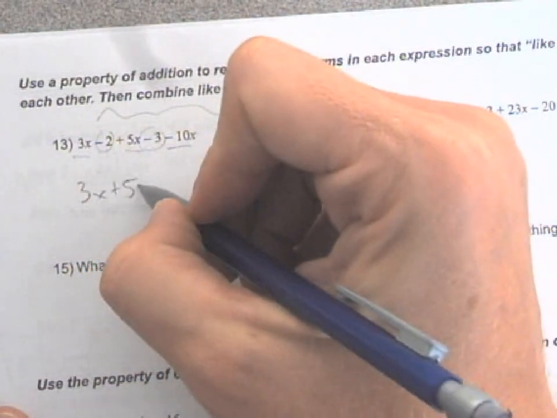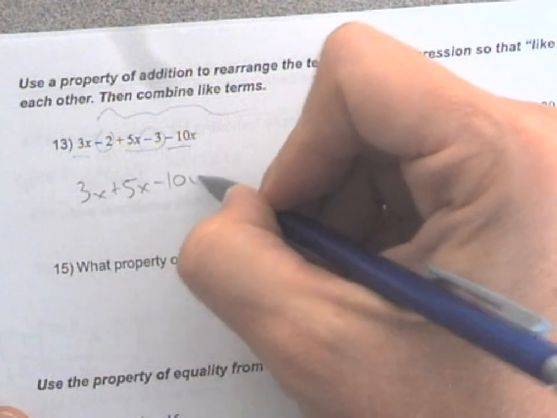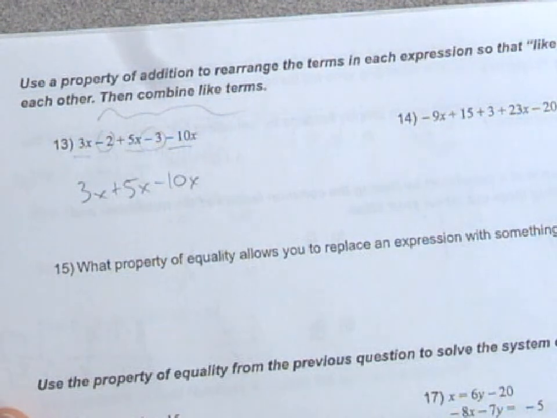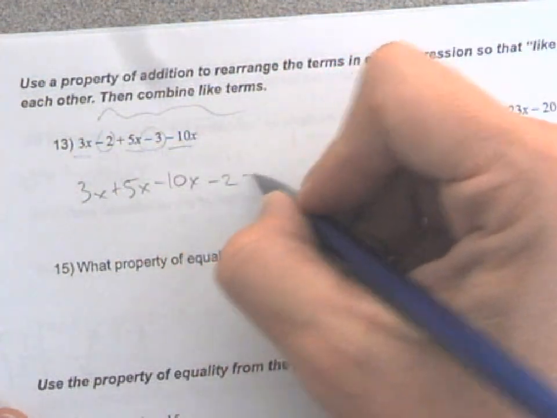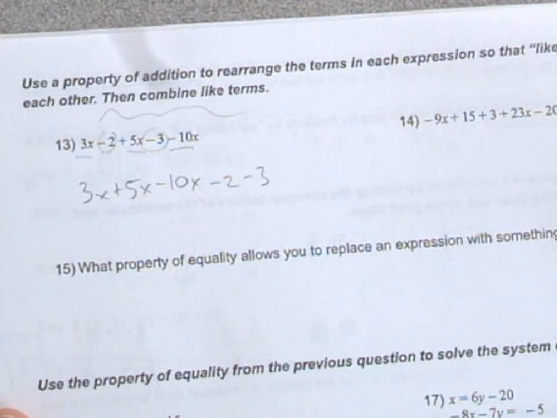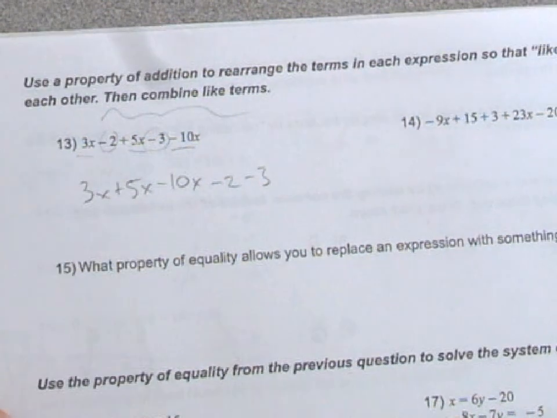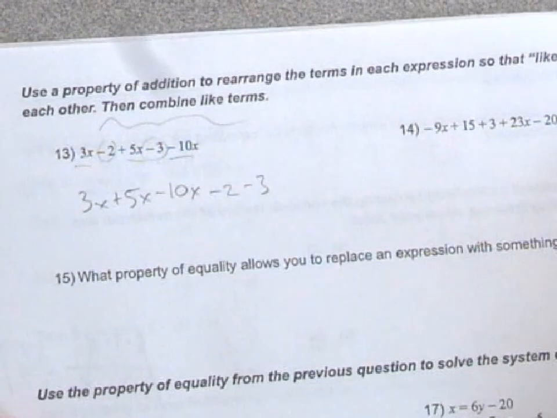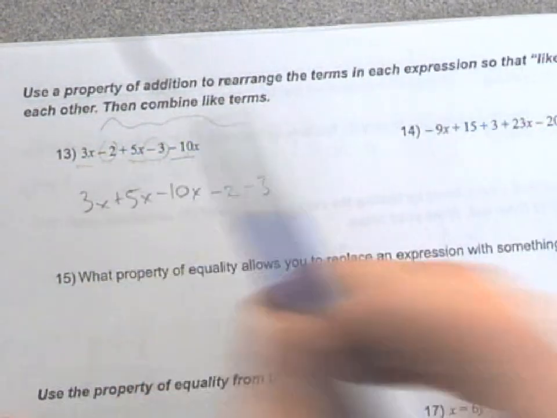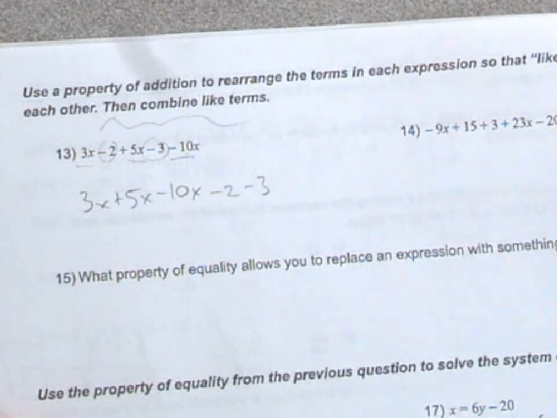What we're doing in our heads when we do that, without maybe even knowing it sometimes, is we're reordering it. So we can put the 3x and the 5x and the negative 10x all next to each other, and we can put the negative 2 and the negative 3 next to each other. Okay? We don't always write that out. For this assignment we will because we're trying to show properties of real numbers. But these guys, we can rearrange this and put them next to each other. And then we can combine just these guys because these are the like terms. They all have an x in them.